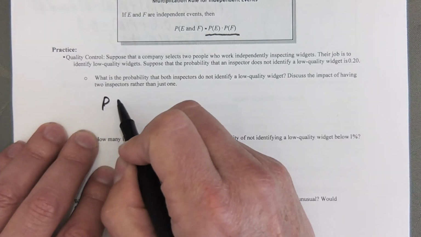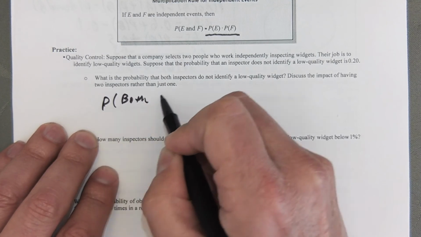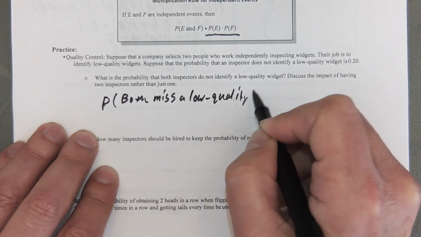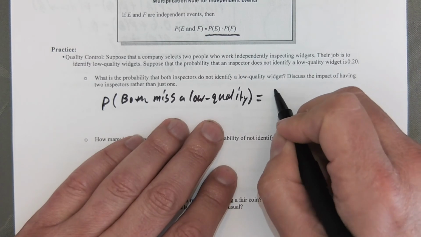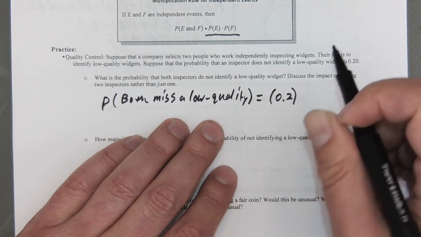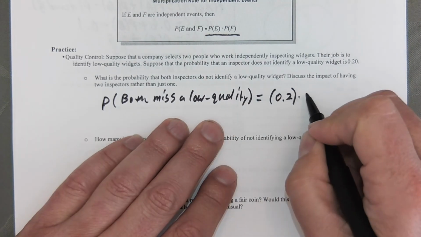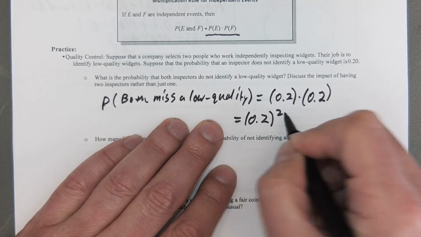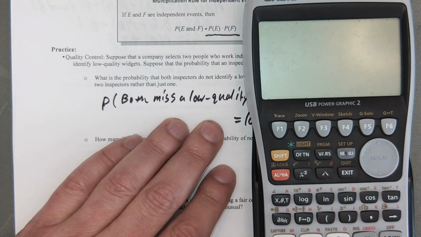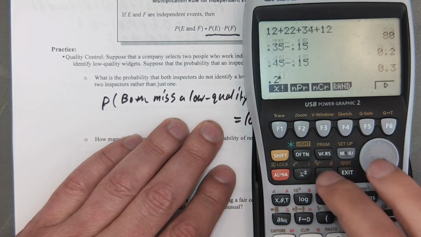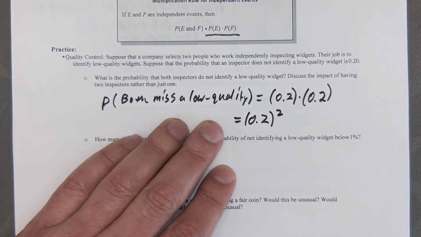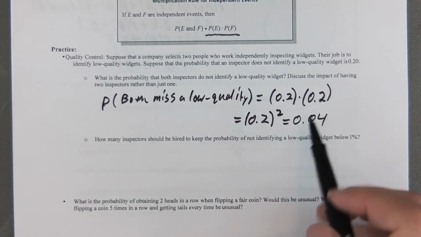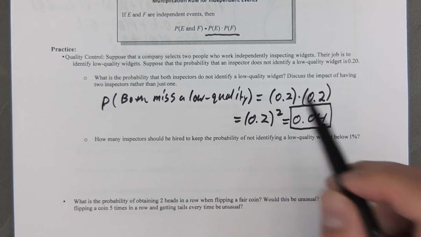So the probability that both miss a low quality. Well, the probability of one of them missing a low quality is 0.2. Using our multiplication rule here, we're now going to multiply that times the other inspector, which is also 0.2. And the cool kids would write 0.2 squared. So what we can do is go 0.2 raised to the second power. So once again, what is the probability that both will miss the widget? Well, there's about a 4% probability that both would miss it.